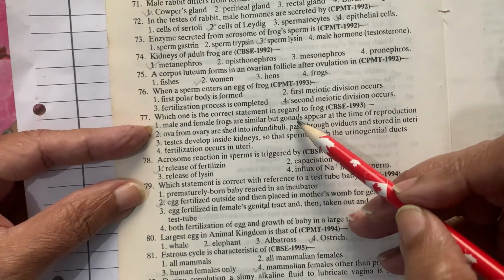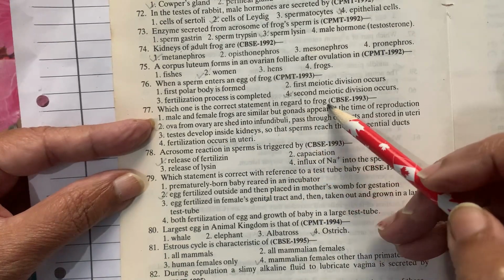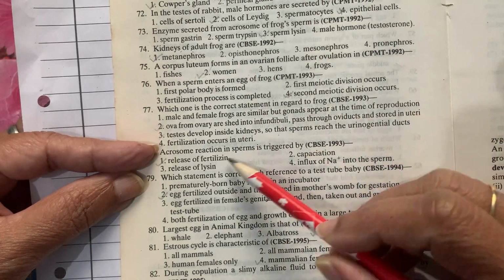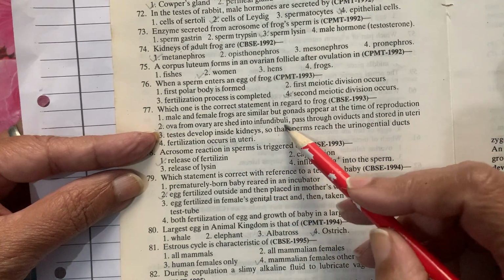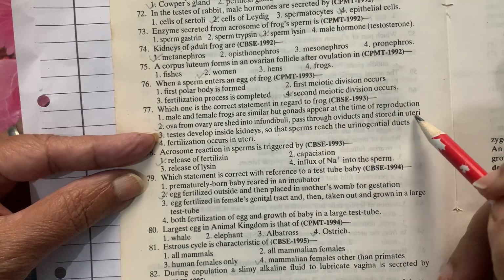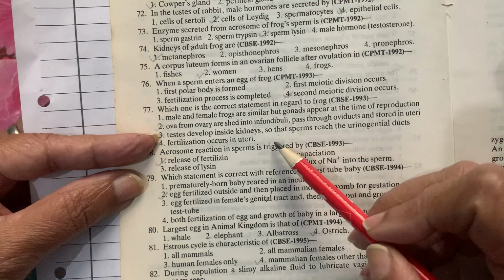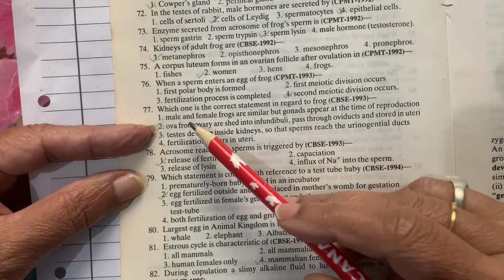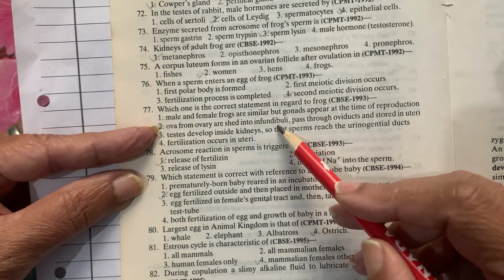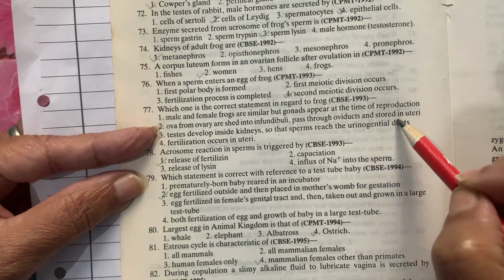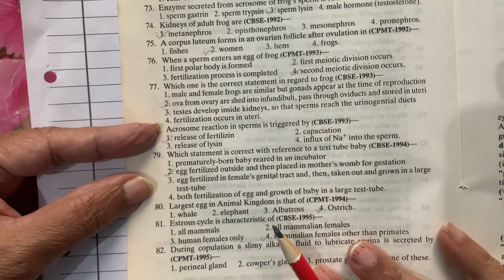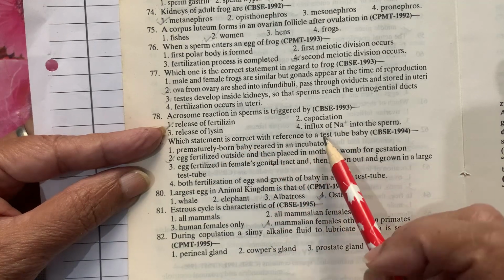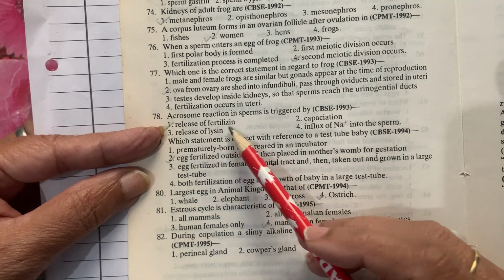Second meiotic division occurs. Which one is the correct statement in regard of frog? Male and female frogs are similar, but gonads appear at the time of reproduction. Ova from ovary are shed into infundibuli, pass through the oviduct and are stored in uteri. Testes develop into kidneys, inside kidneys so that sperms reach the urogenital duct. Fertilization occurs in uteri. Second, ova from ovary are shed into infundibuli, pass through oviduct and are stored in uteri. Acrosome reaction in sperms is triggered by release of fertilizin, capsaicin, release of lysin, or influx of sodium ions. It is the release of fertilizin.